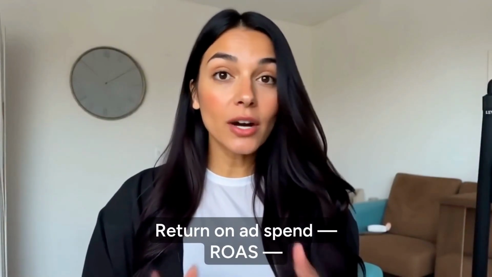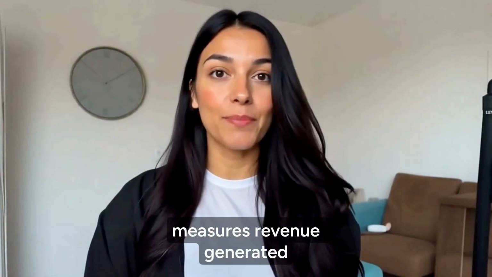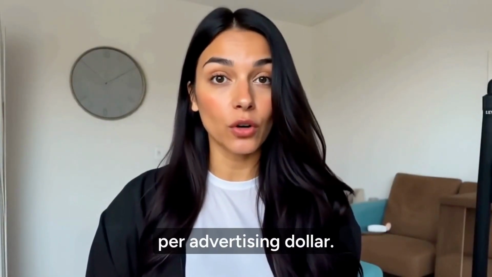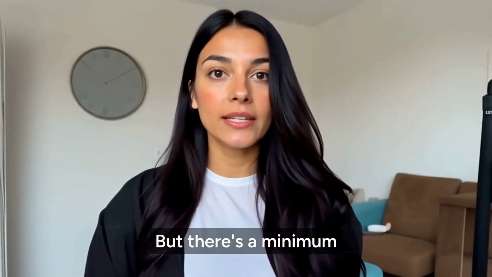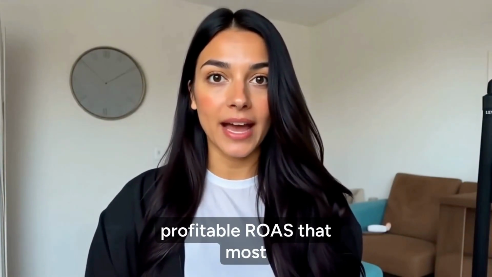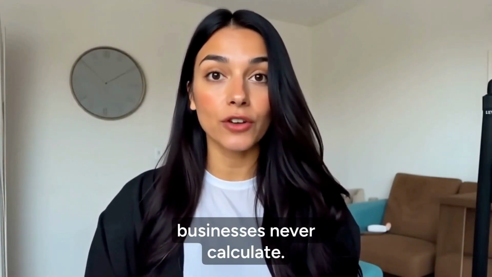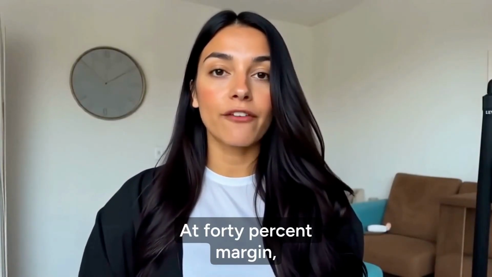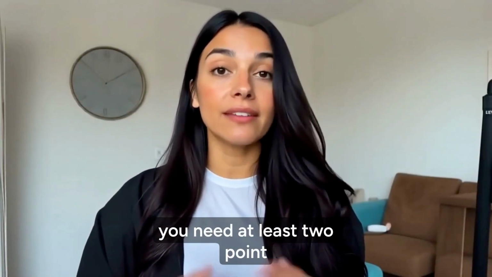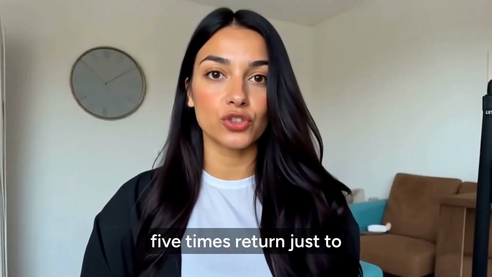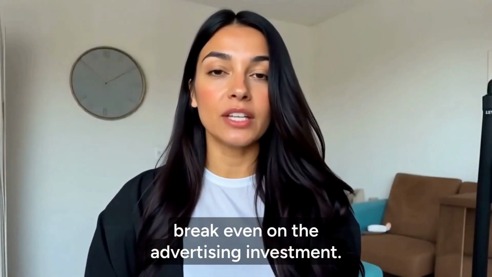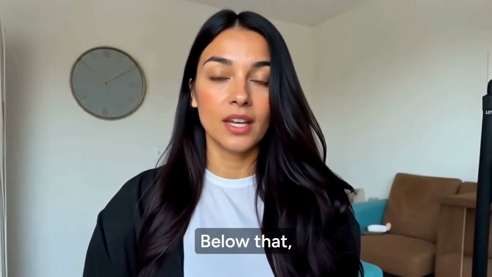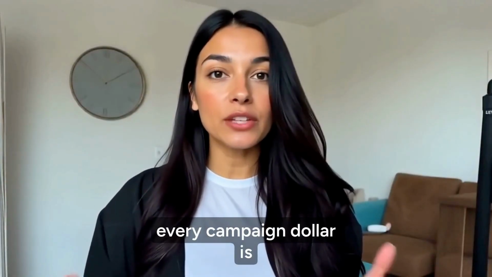Return on ad spend, ROAS, measures revenue generated per advertising dollar. But there's a minimum profitable ROAS that most businesses never calculate. Divide one by your gross margin. At 40% margin, you need at least 2.5 times return just to break even on the advertising investment. Below that, every campaign dollar is costing you more than it's making you.